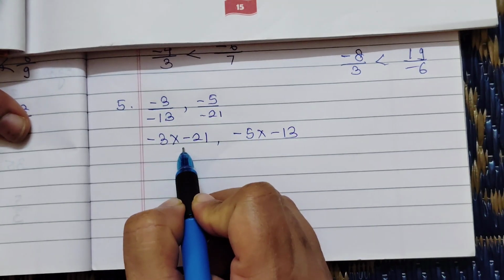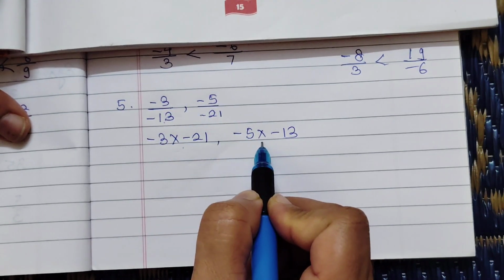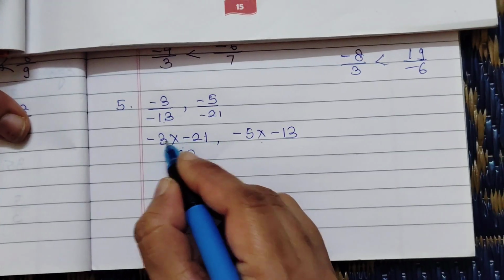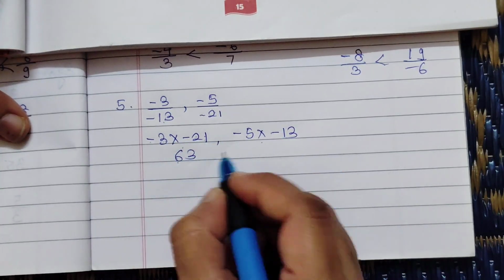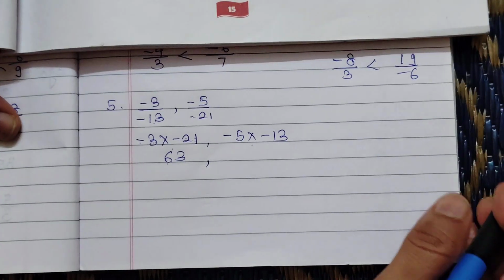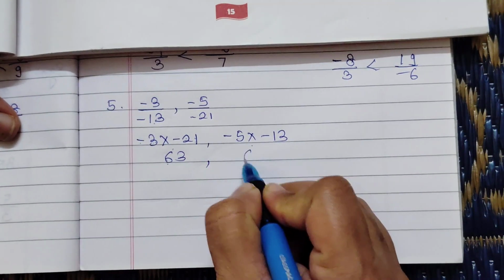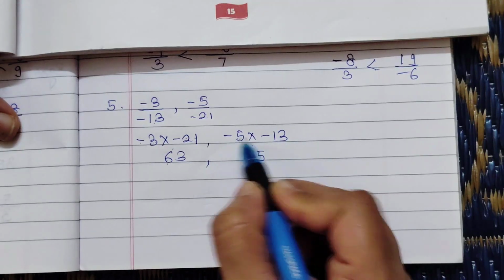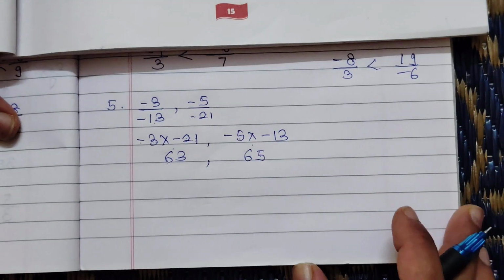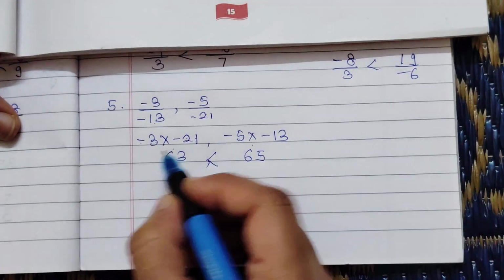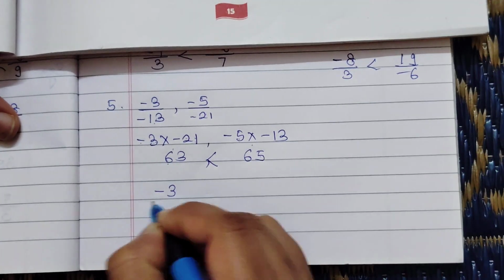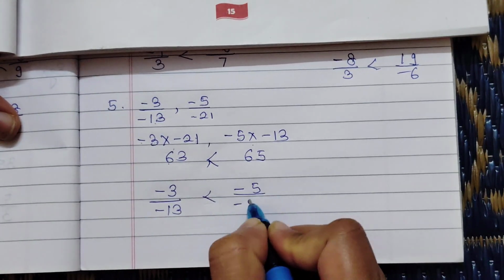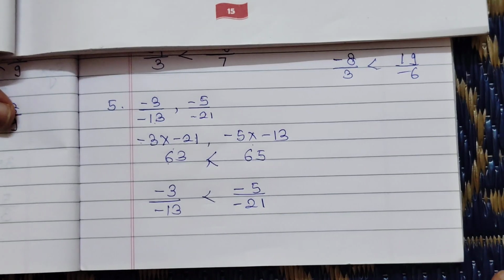So 21 3s is 63. Minus minus plus 63. And 13 5s is what? 65. Minus minus plus. So who is greater? 65. So we'll write the question: minus 3 upon minus 13 is less than minus 5 upon minus 21.